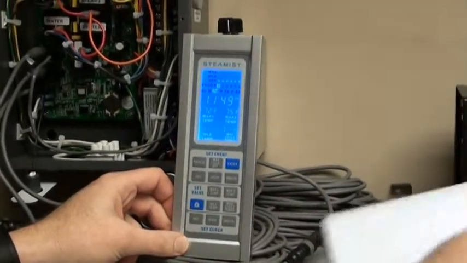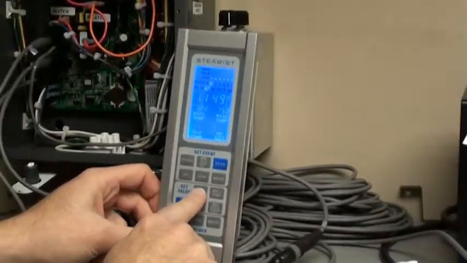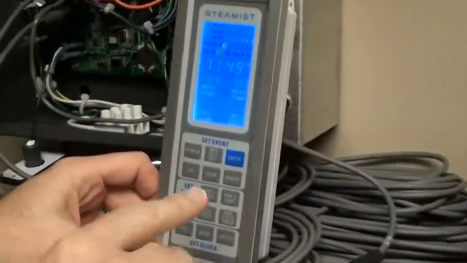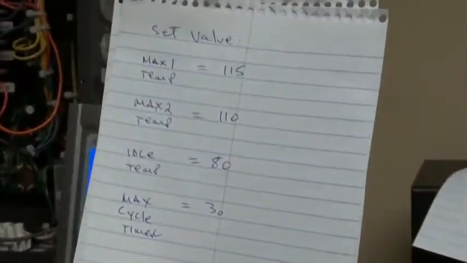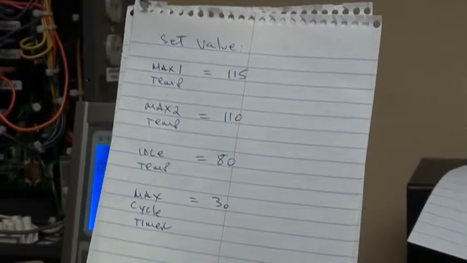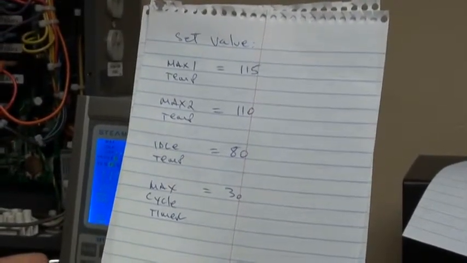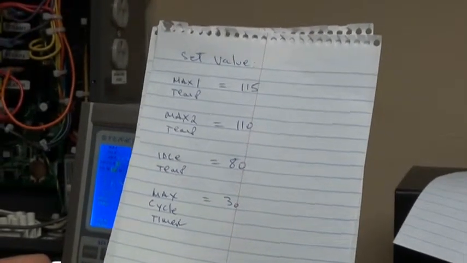Next step we're going to do is set our values, which are the max 1 and max 2 temps, idle temp, and max cycle timer. What I wrote are the values that we'll be setting. Max 1 temp for, let's say, the men's room will be 115 degrees Fahrenheit set point. Max 2 is 110, idle is 80, and the max cycle timer is 30.